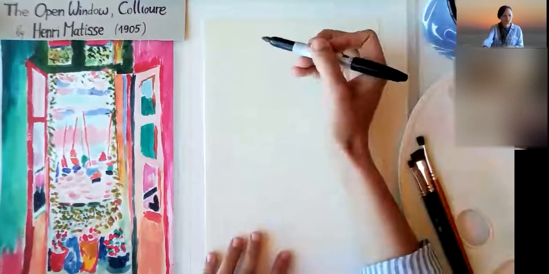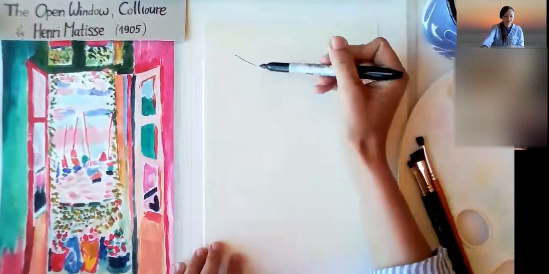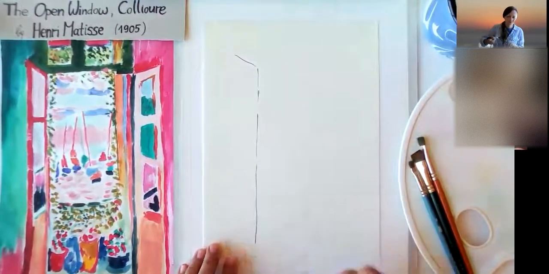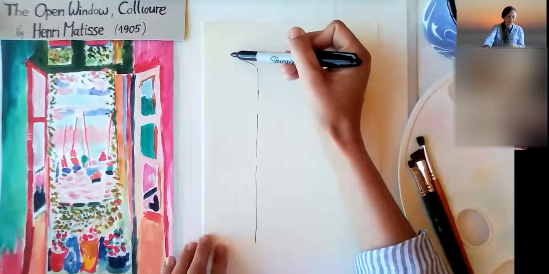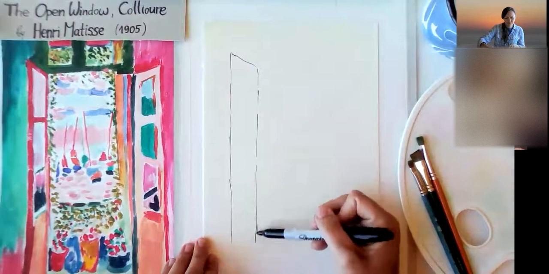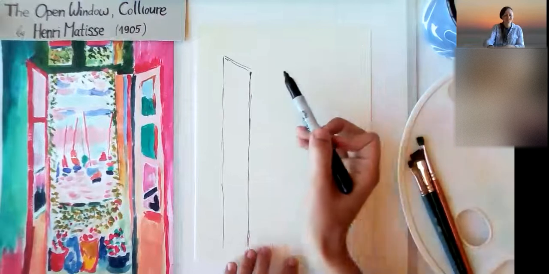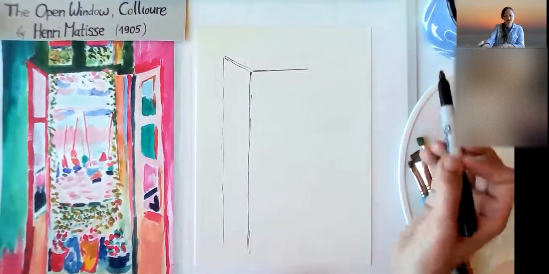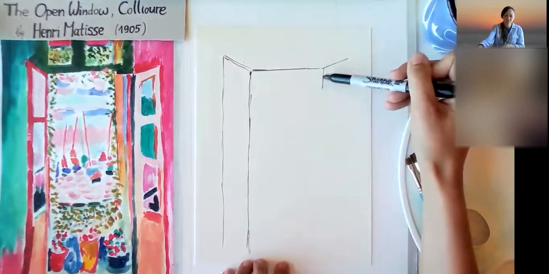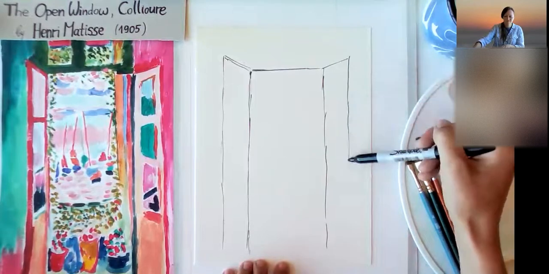Also, for those who are familiar with perspective theory, these lines should connect in one dot, but in Matisse's painting they don't. So you also don't have to break your head about it. So I sketch here this open part of the window.